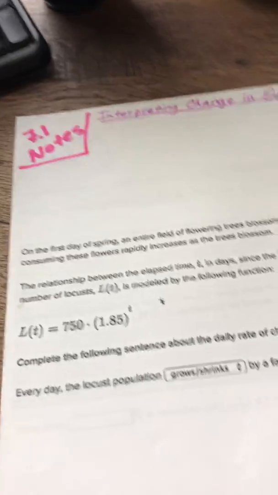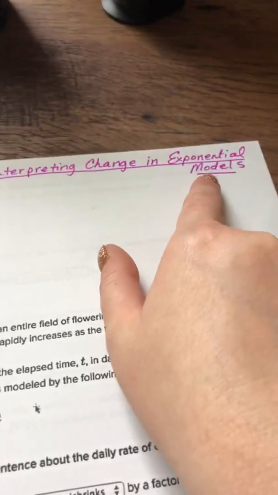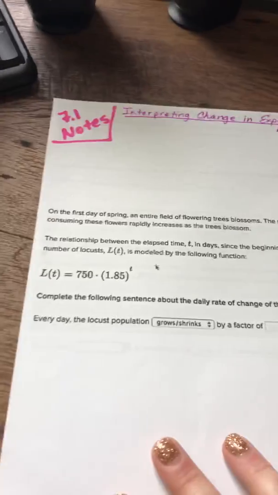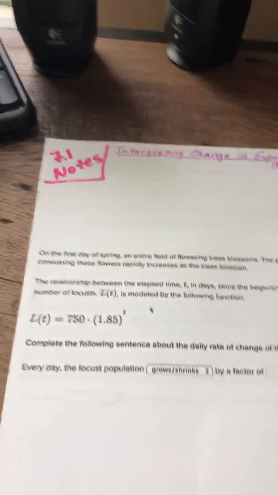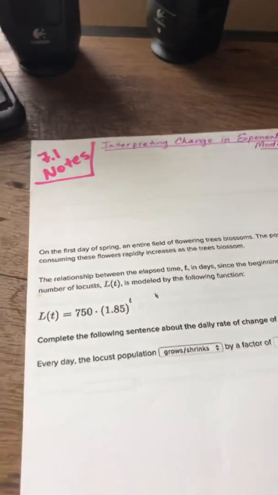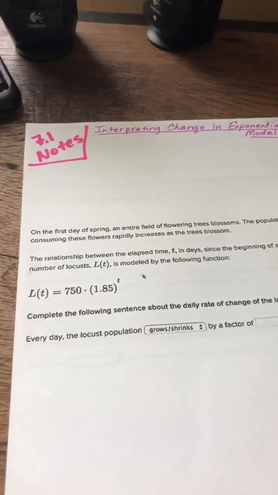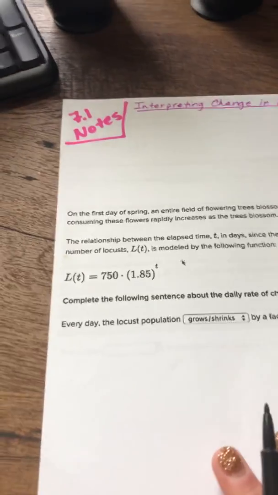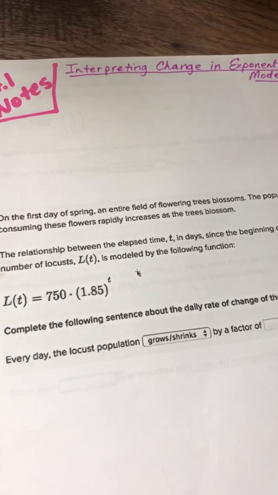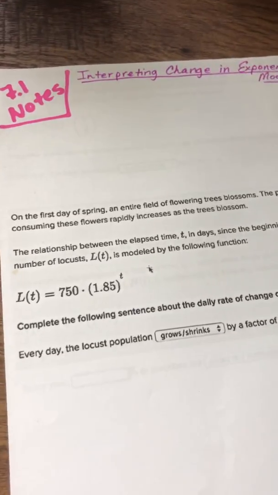Okay, so I'm going to do some notes for 7.1, interpreting change in exponential models. Some of you have emailed and said that you don't know what is going on, so I'm going to try and make it as simple as possible. It's going to look like I'm doing something totally different, but I'm actually doing the same thing that they are doing. I'm just making it simple. So I might have some things that are not on that Khan Academy website, but it's just because I'm trying to make it better for you guys.